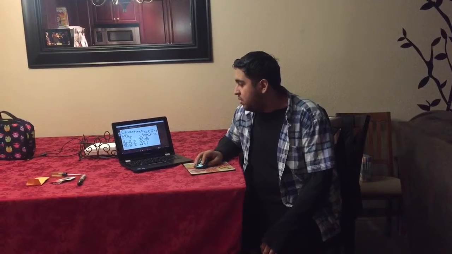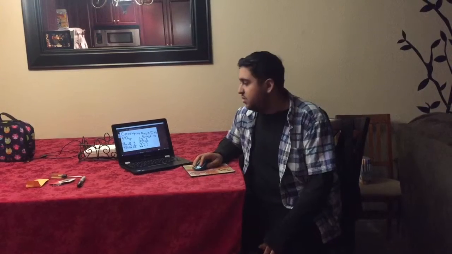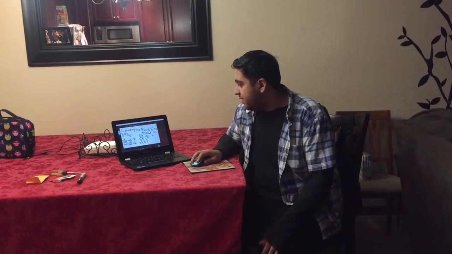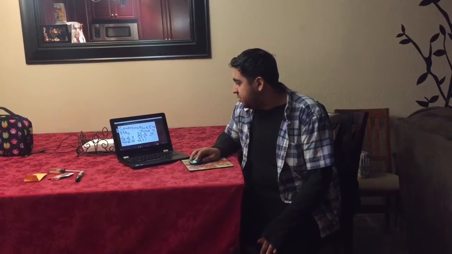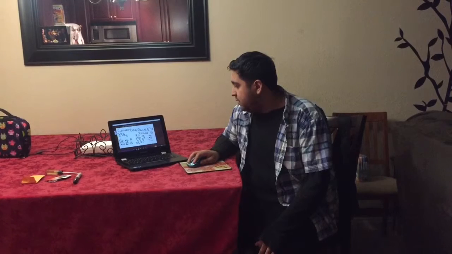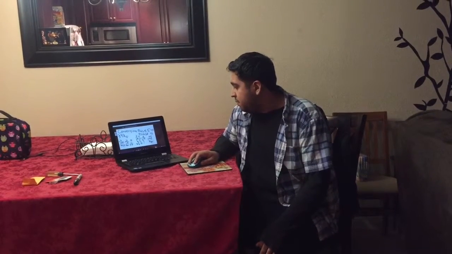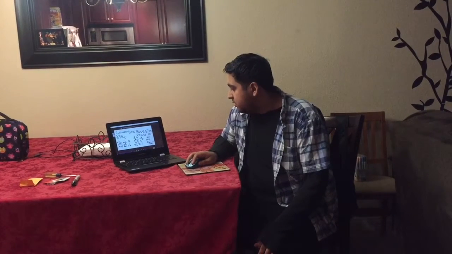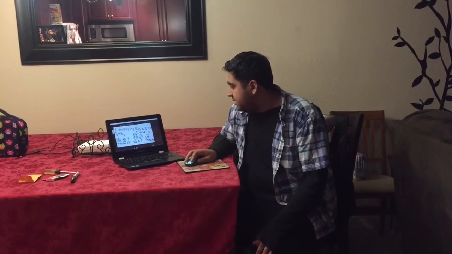And in order to find out your number in base 10, you would add them all together. So 75 plus 20 plus 2, which gives you 75 plus 20 equals 95 plus 2 equals 97, base 10.